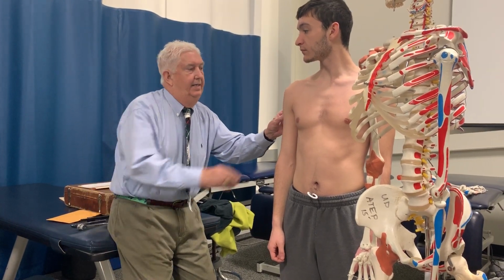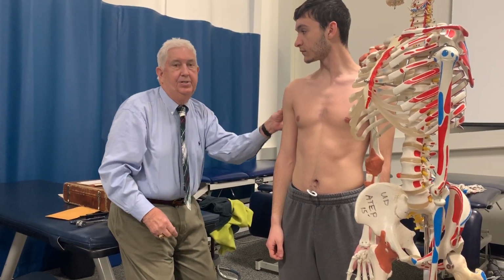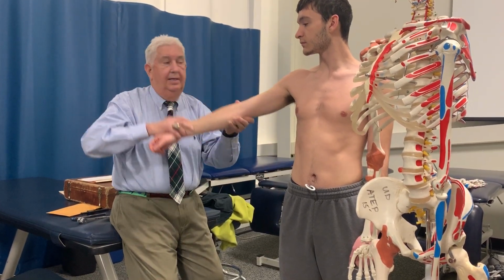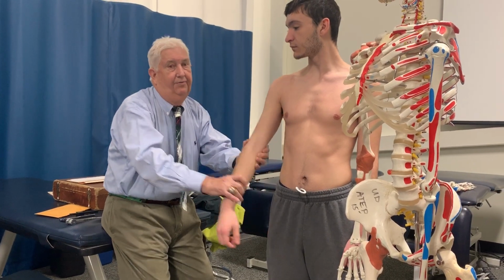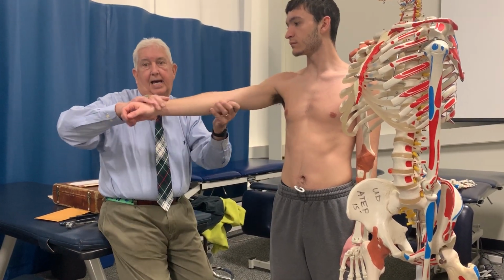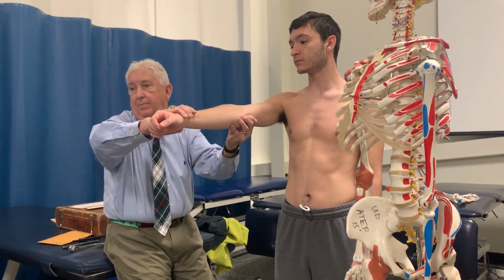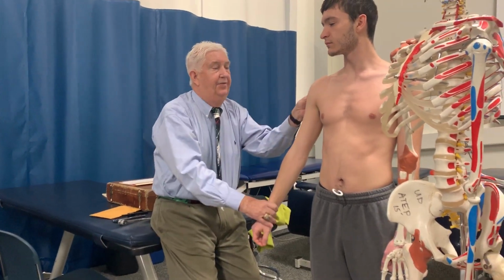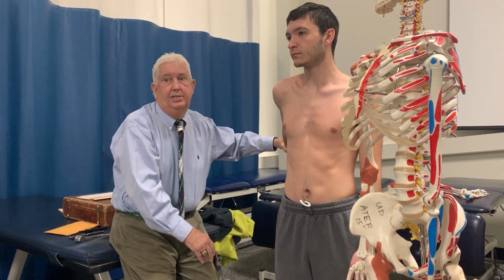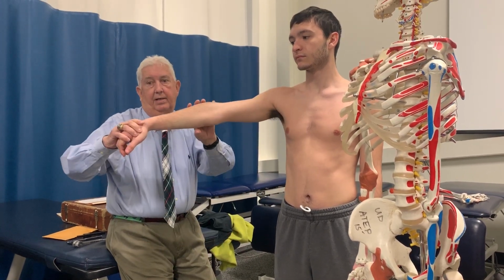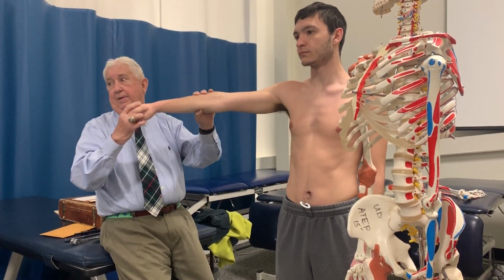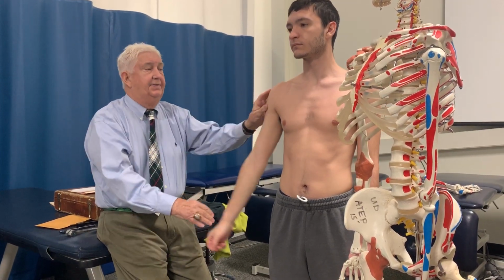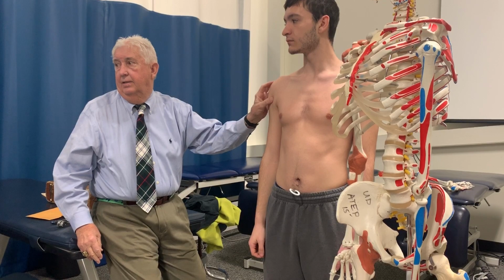Deltoid, right? Anterior fibers, middle fibers, posterior fibers. All fibers working together, powerful abductor. Anterior deltoid is a flexor and horizontal adductor. Just as many people call that horizontal flexion, okay? Posterior fibers are extensors and horizontal abductors. Just as many people call that horizontal extension. Okay, you just have to say deltoid.